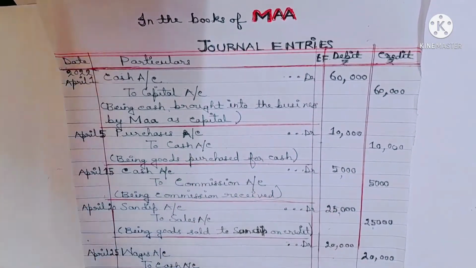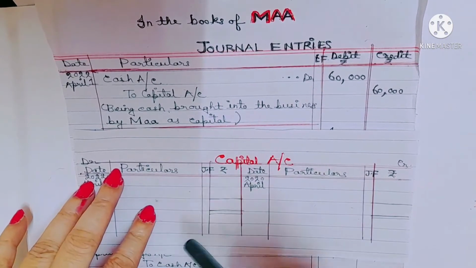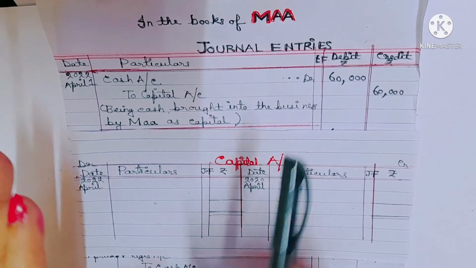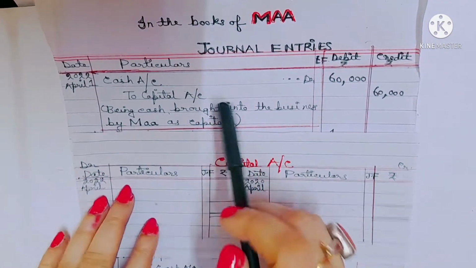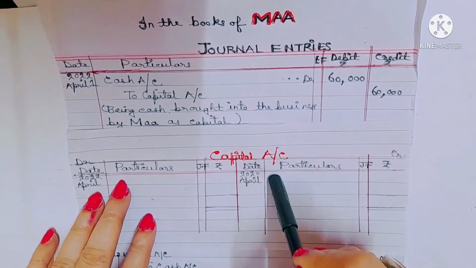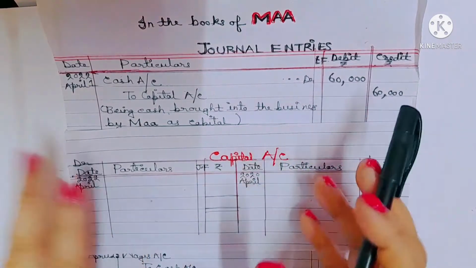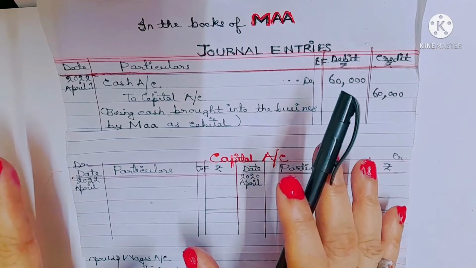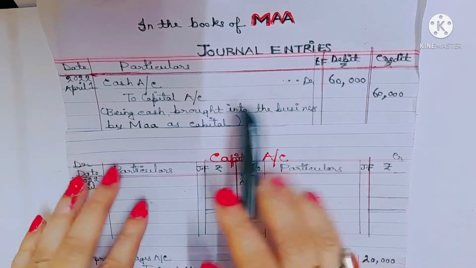Let's do capital account. So what is the position of the capital account? Now we are not going to see the cash account's position. Now we are going to see the position of the capital account since we are preparing capital account. We are not preparing cash account. Cash account we have finished. Now we are preparing capital account. এখন আমরা capital account করছি তাহলে capital account এর position দেখব.